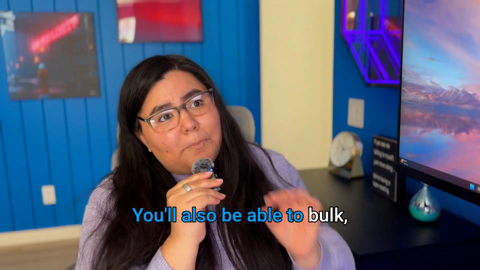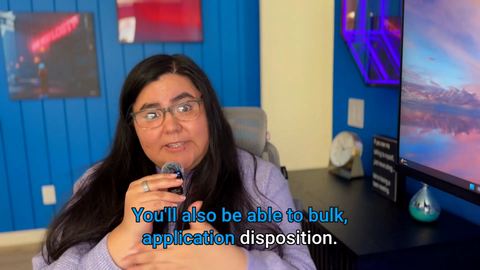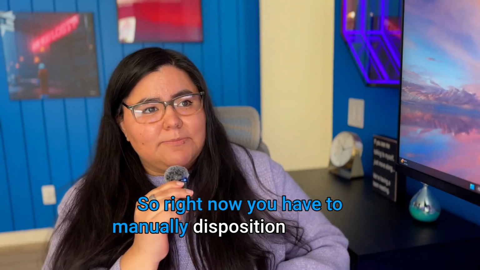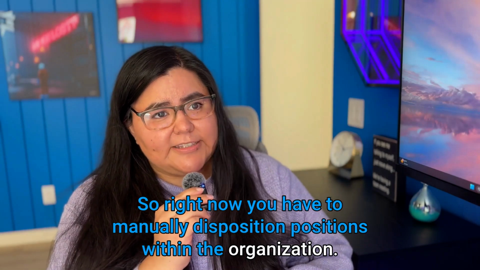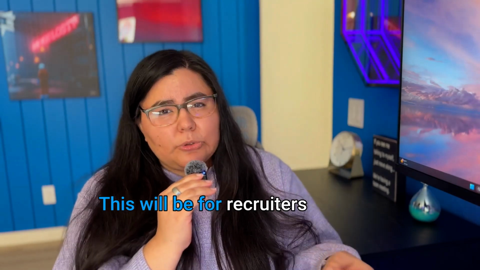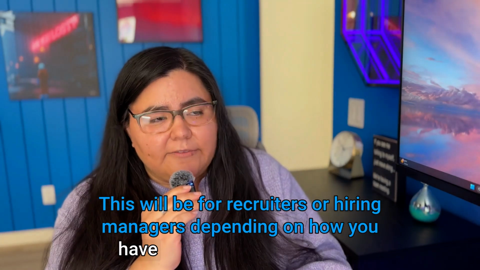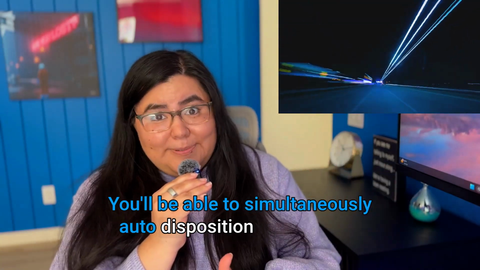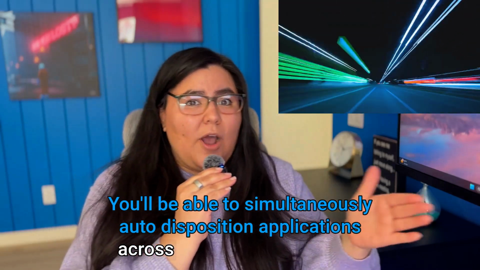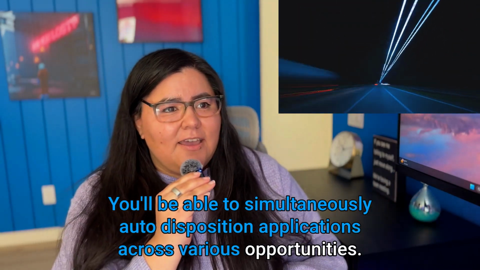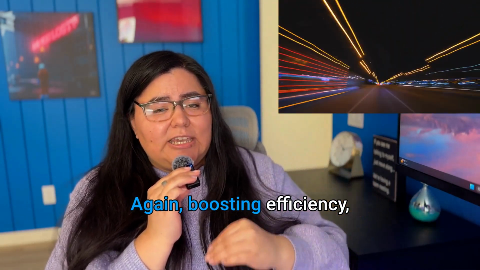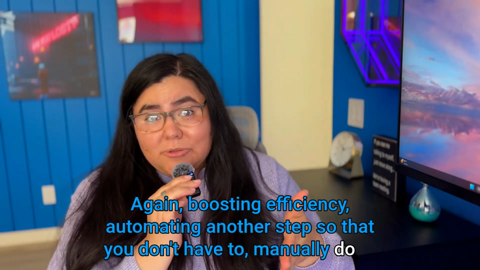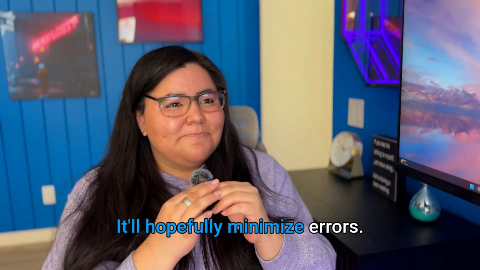You'll also be able to do bulk application disposition. So right now you have to manually disposition positions within the organization. This will be for recruiters or hiring managers, depending on how you have it set up in your system. You'll be able to simultaneously auto disposition applications across various opportunities. Again, boosting efficiency, automating another step so that you don't have to manually do it. It'll hopefully minimize errors.